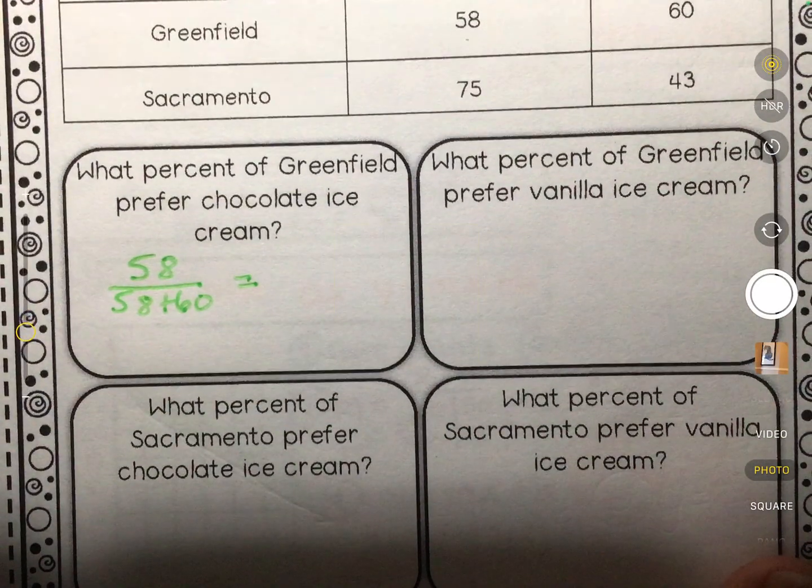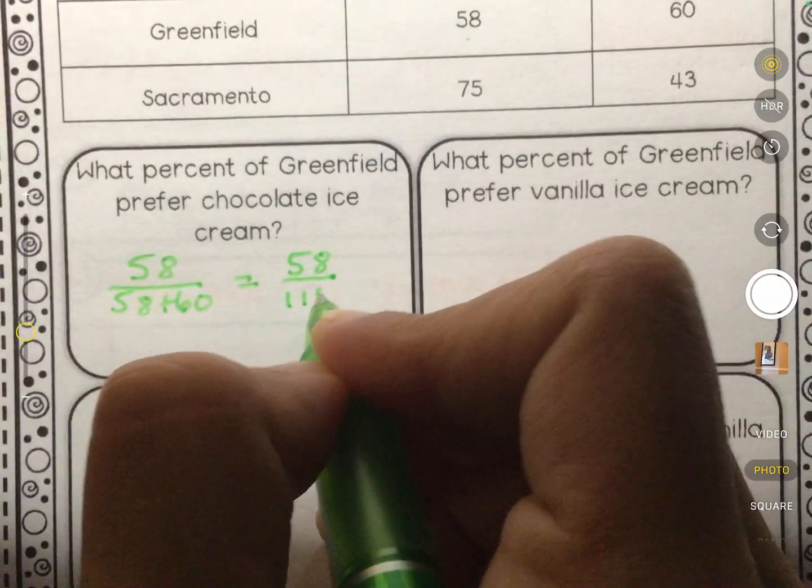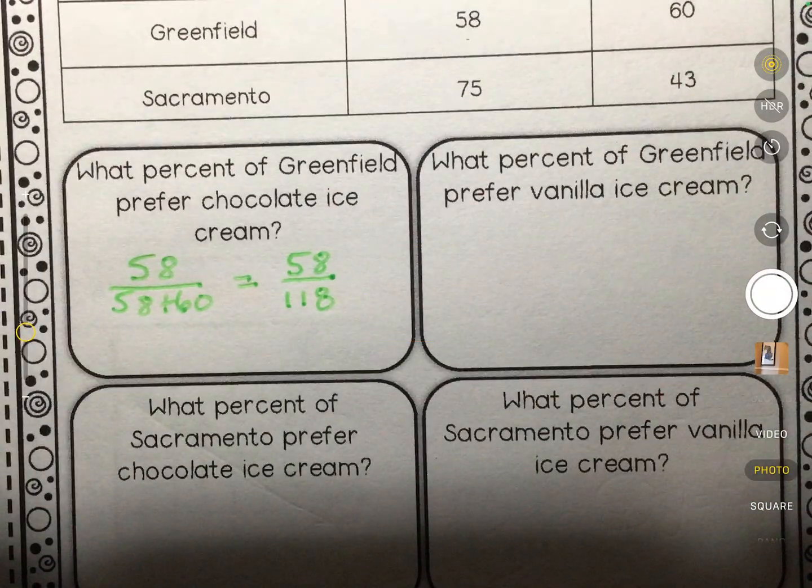Is this a lot of fractions in geometry? Yes, but you use your calculator. Okay, I like fractions. All right. So we get 58 over 118.